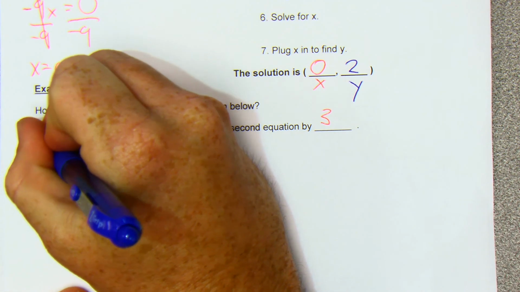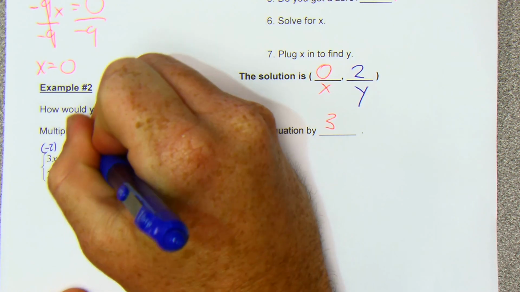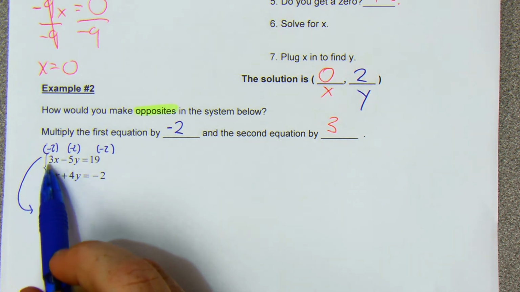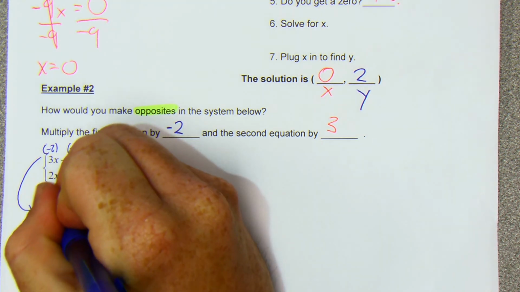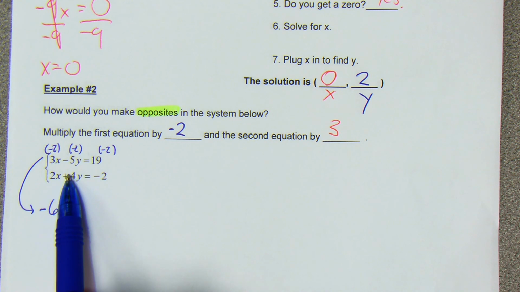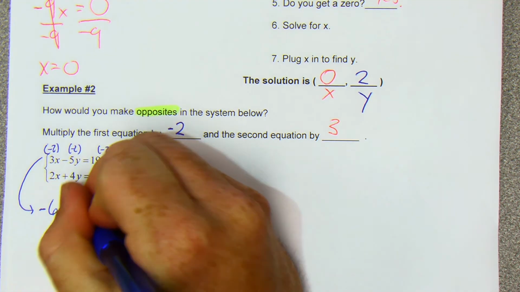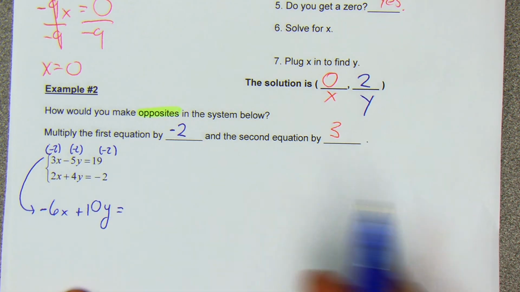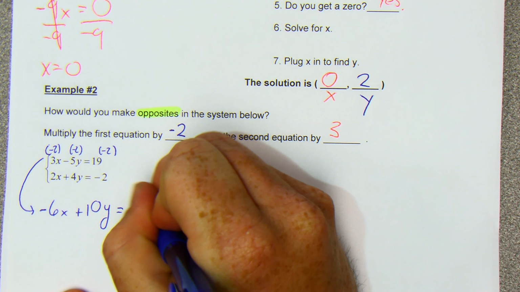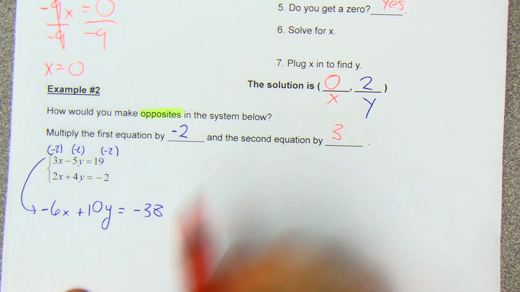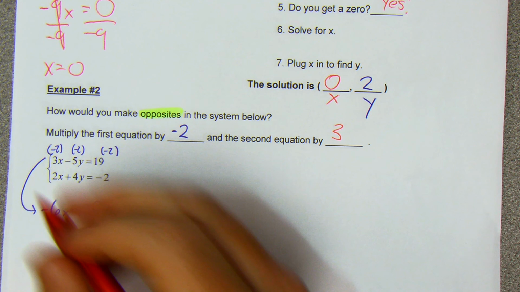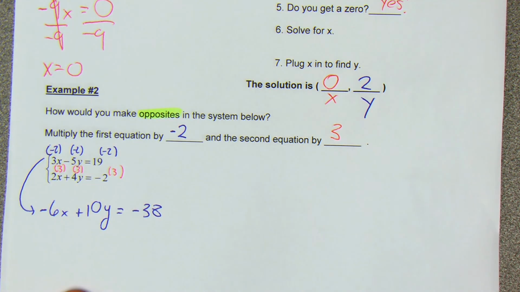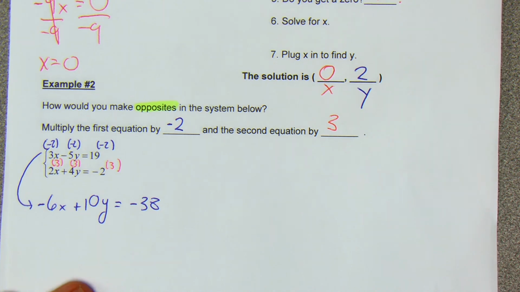I'm going to multiply this top one times -2. Okay, so down here, -2 times 3x is -6x, okay? -2 times -5y gets me a positive 10y, so plus 10y equals 19 times -2, which would be -38, okay? Now I'm going to multiply everything in this bottom equation by 3. So multiply that by 3, that by 3, and that by 3. And this should get me my opposites. That's why I multiply by those numbers, okay?